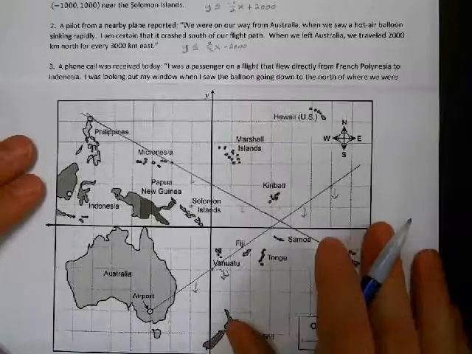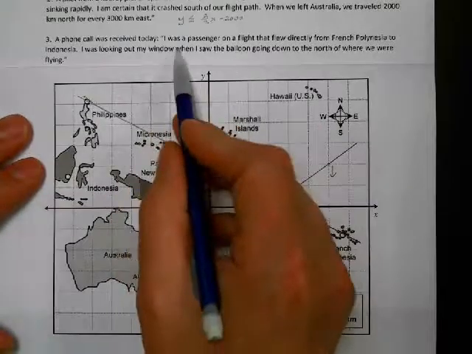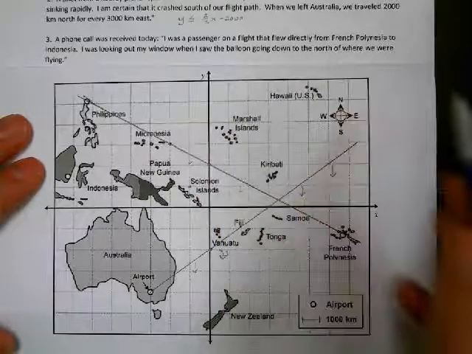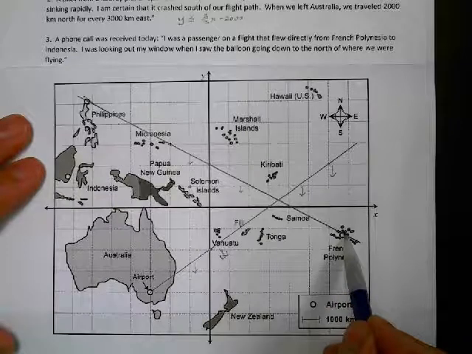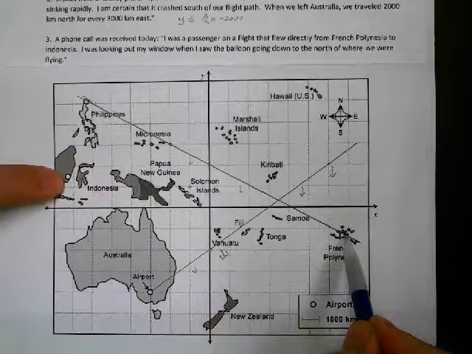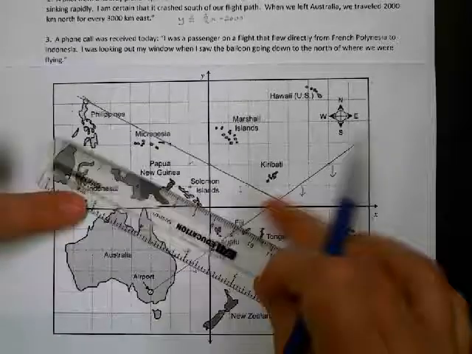A phone call was received today, and it says, I was a passenger on a flight that flew directly from French Polynesia, here, to Indonesia, here. All right, so I was on a flight that was going directly from one to the other.